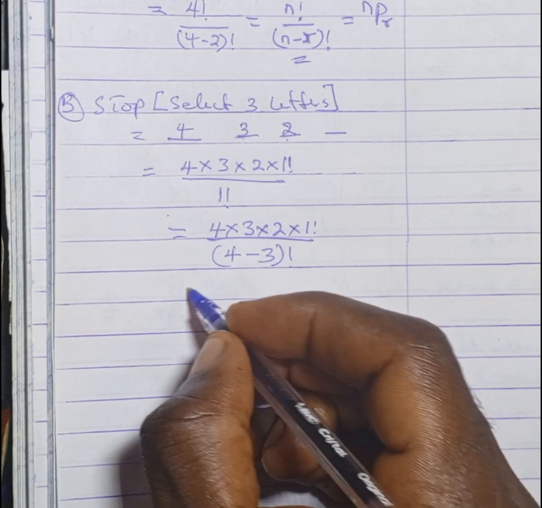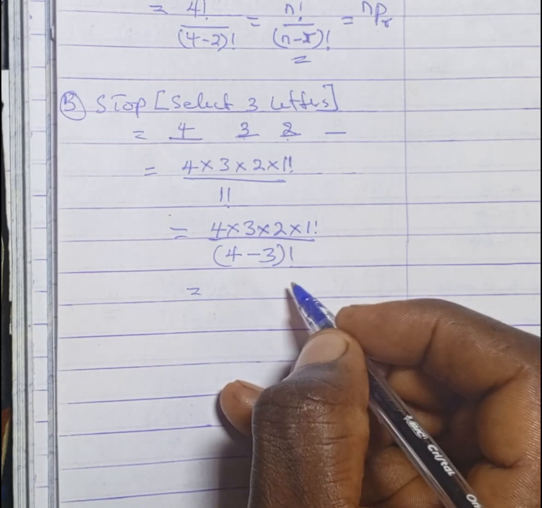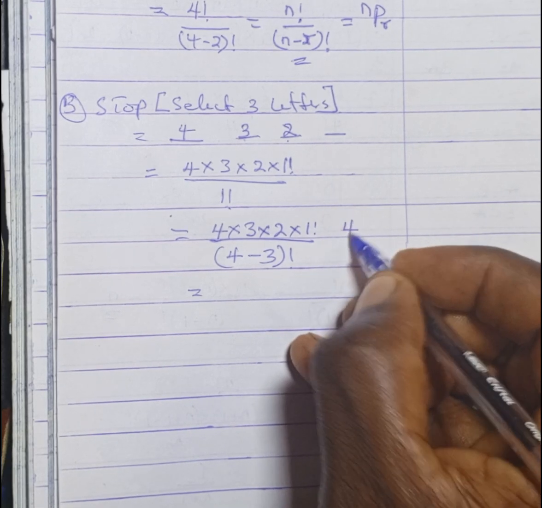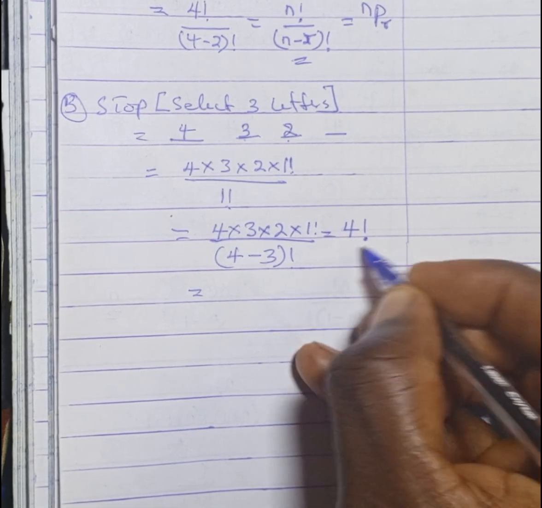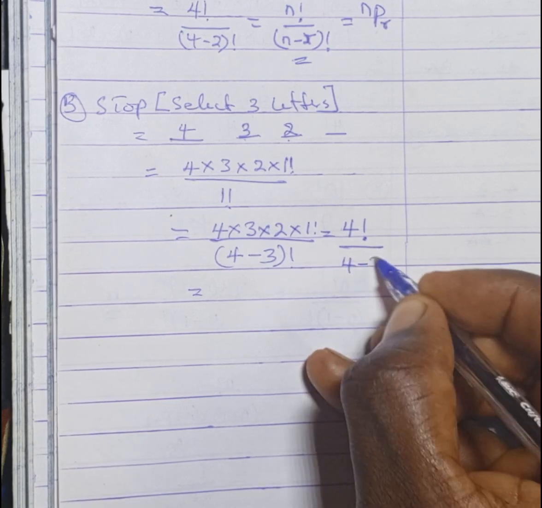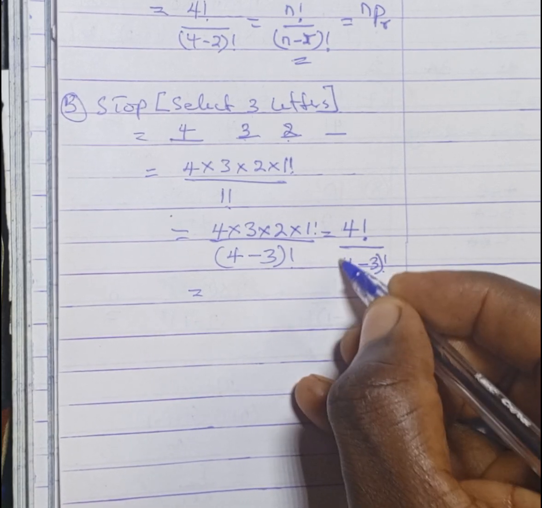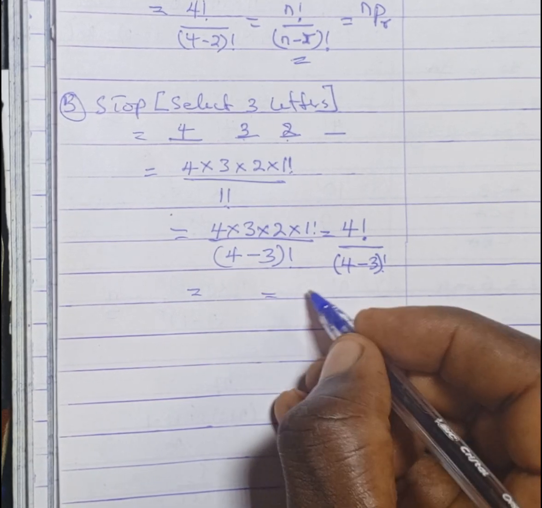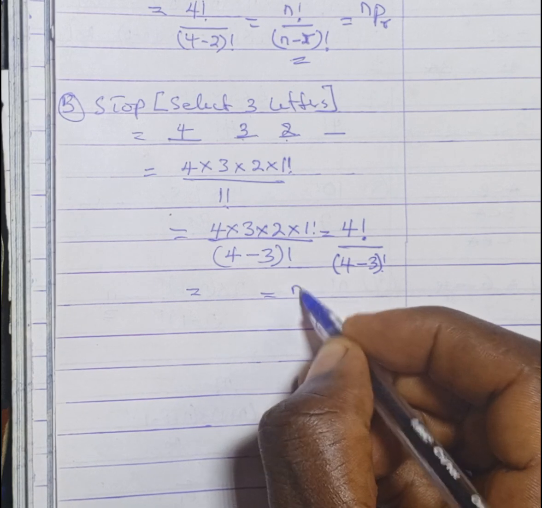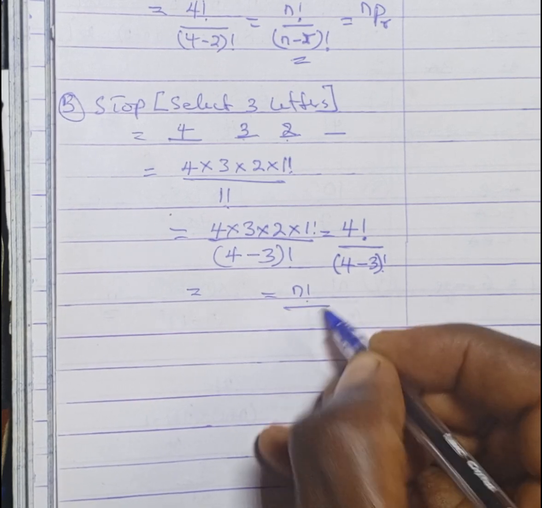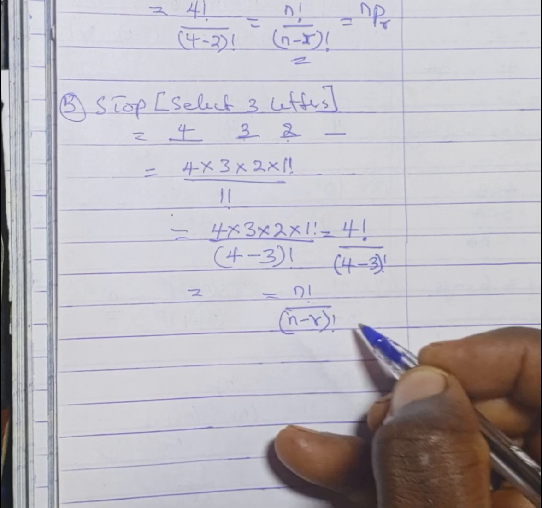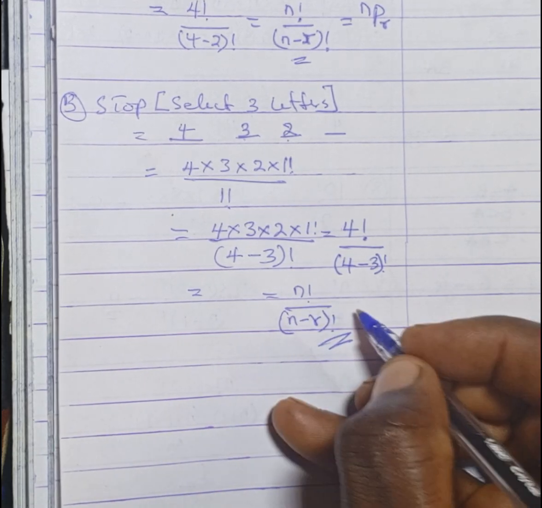Get the point now? So this on the whole would become 4 factorial all over 4 minus 3 factorial. Again, it is similar to our expression where, according to our definitions, we have said that it is n factorial over n minus r factorial. So that's it.